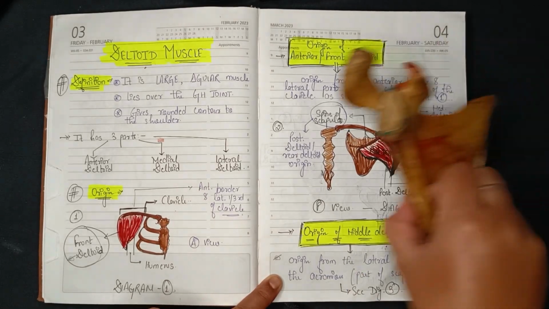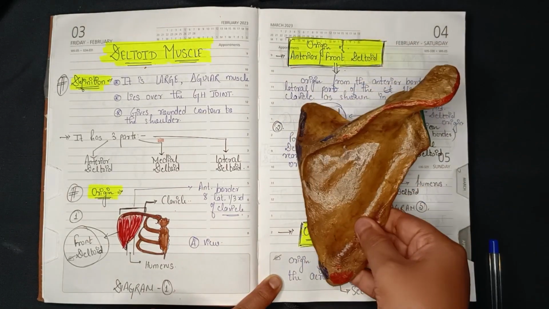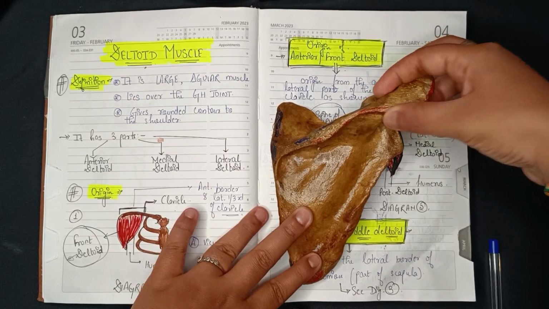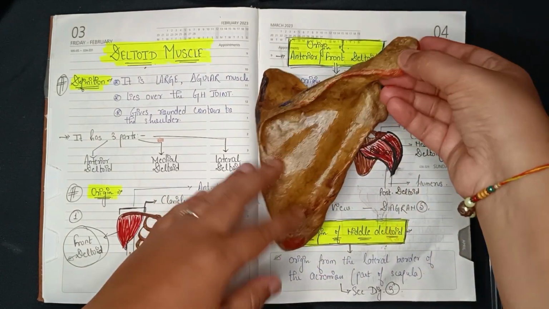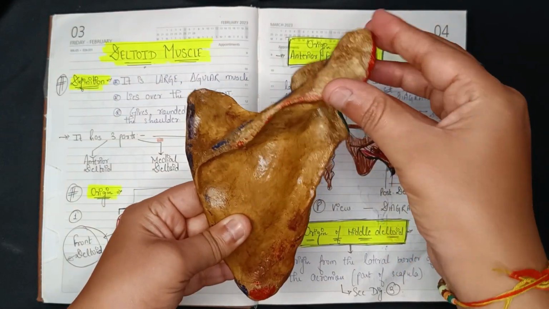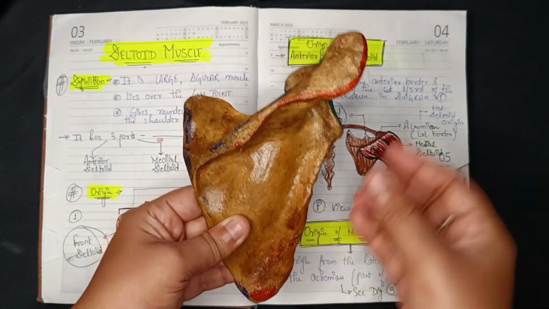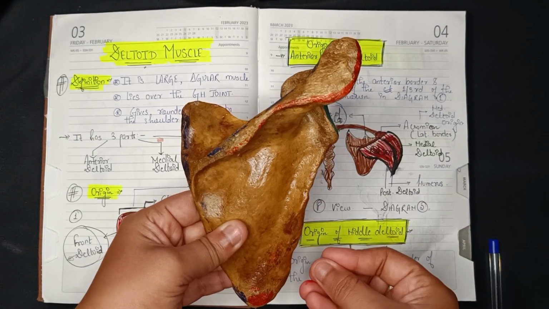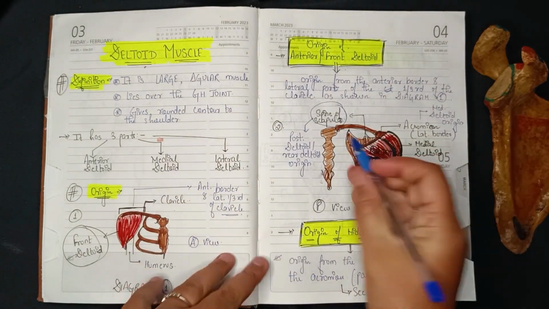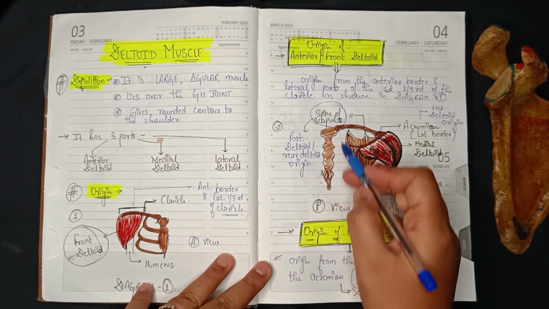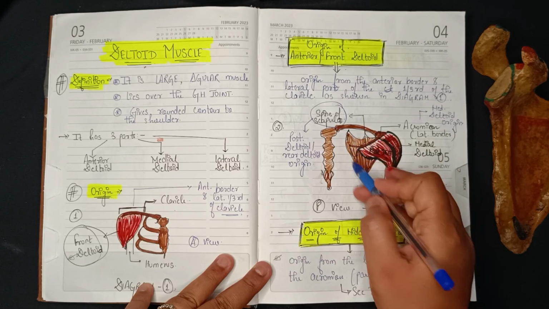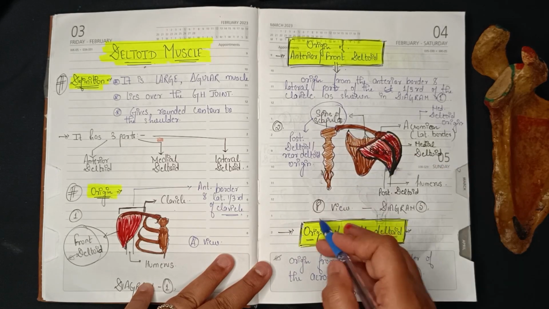Okay, so we'll just go to the posterior side of acromion of the scapula. This is the acromion process, and this is the lateral border of the acromion process. From here, we have the medial deltoid or the middle deltoid. Okay. If you see in the diagram, it is also shown here. See, this is the scapula, this is the sternum and xiphoid sternum. This is the clavicle. This is the posterior side of the scapula. It is clearly written here.